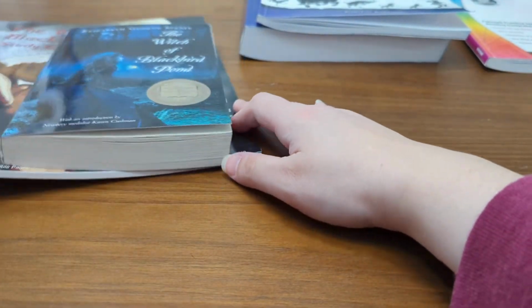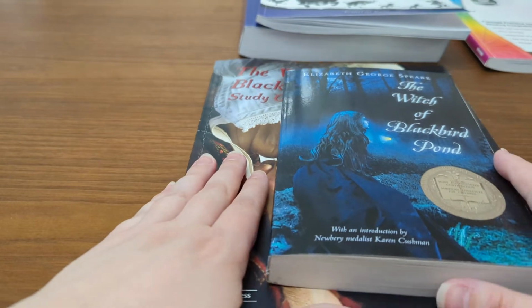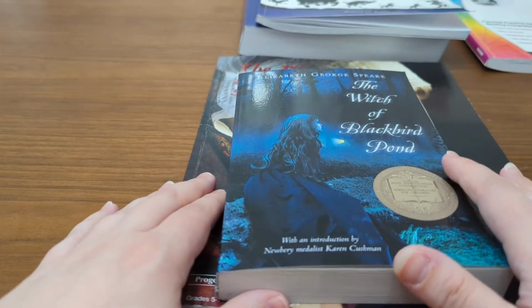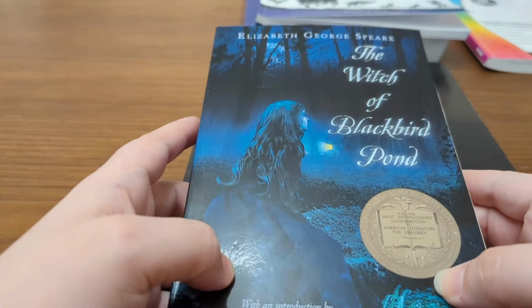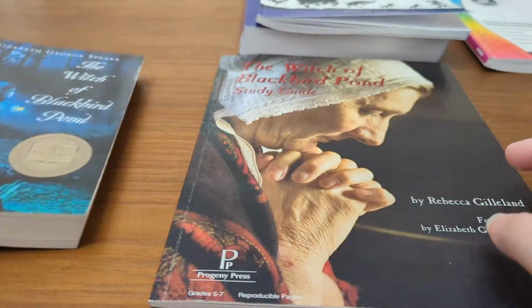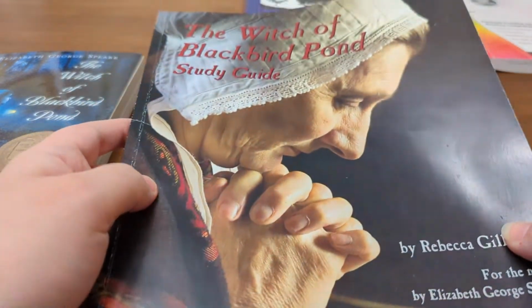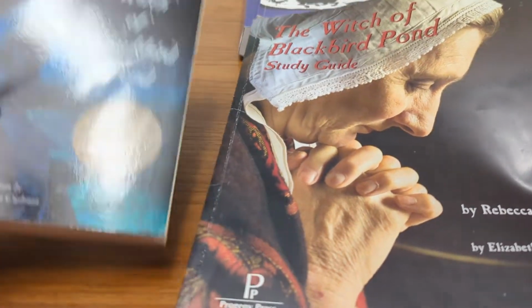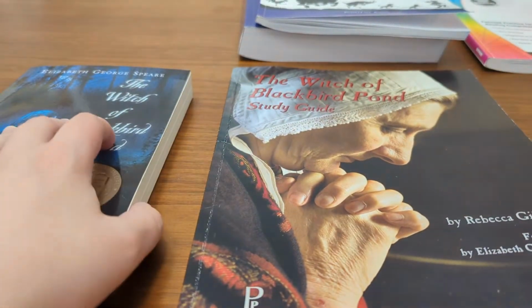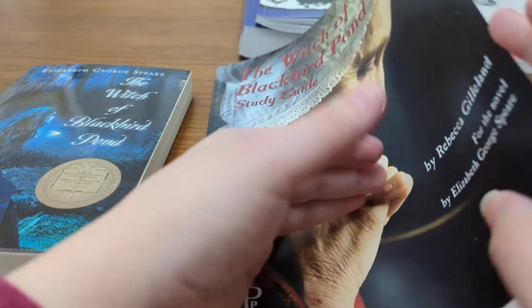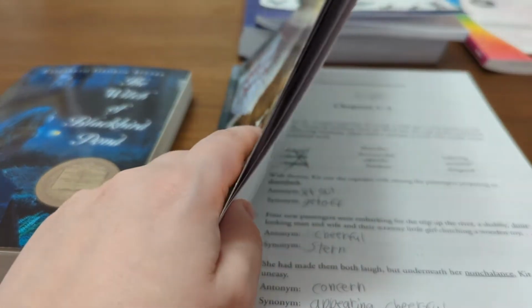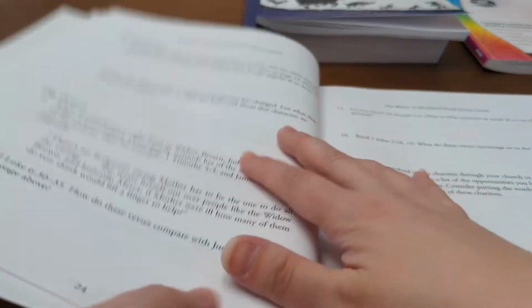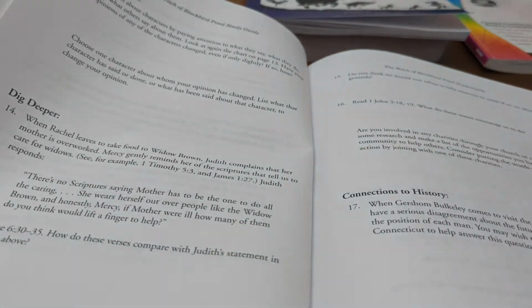And then just so he's still in the swing of things, because in high school and college you still have to do book reports. He's doing this book, The Witch of Blackbird Pond, and then he has the study guide that goes with the book. Does he read every day? Nope. But I'm just going to go to a random page.